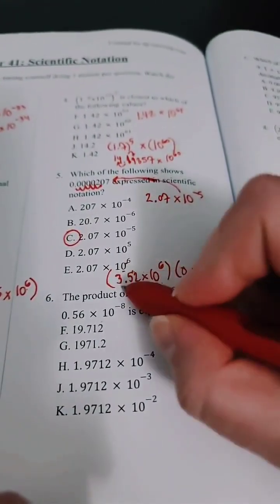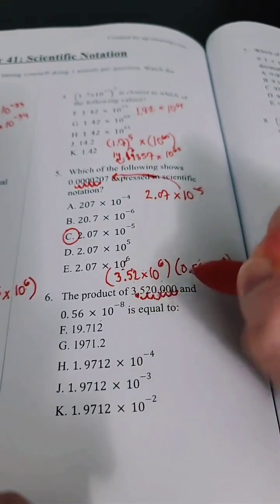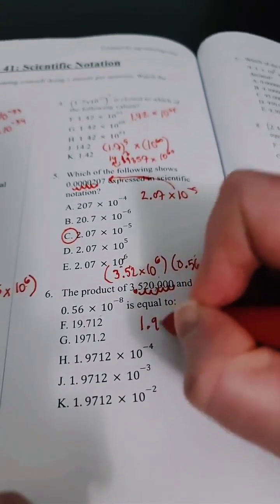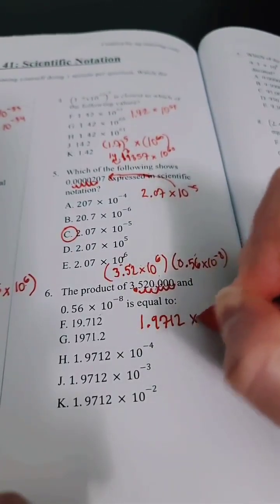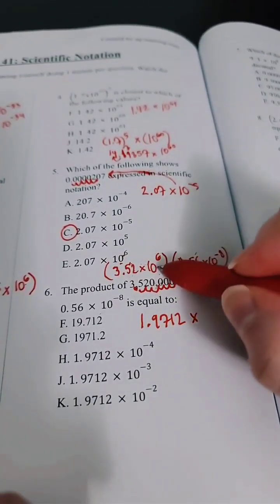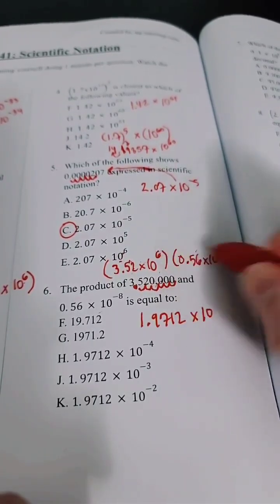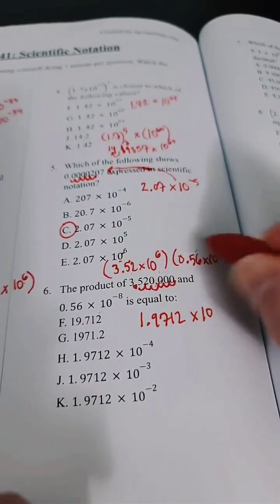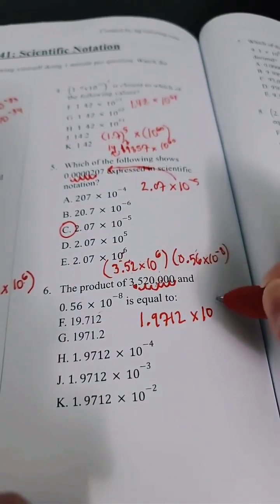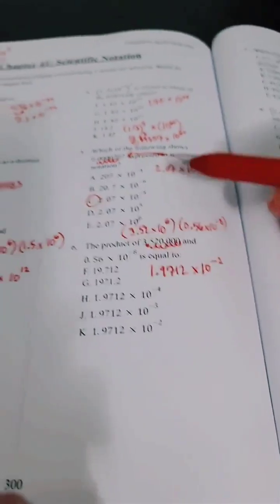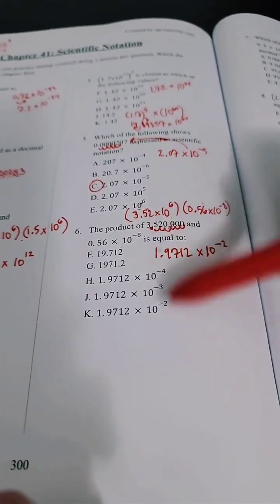So then let's do that. We're multiplying, so we do 3.52 times 0.56, and that's going to be 1.9712 times, and now you pair off the tens and multiply. So 10, and that's 6 and negative 8, and so we have the same bases and we're multiplying, so we have to add the exponents, so that would be negative 2, 10 to the negative 2 power. And then if we look at our answer choices, it's going to be K.